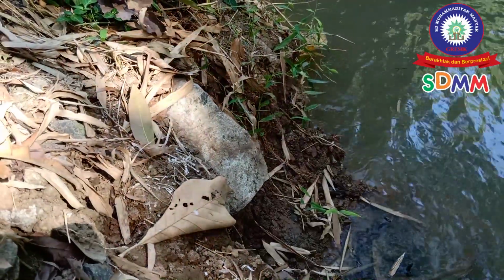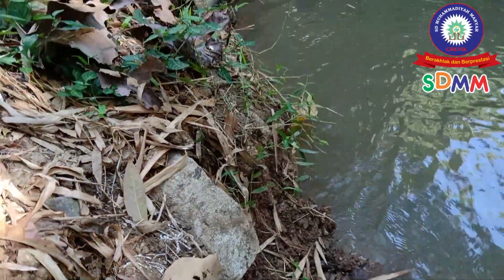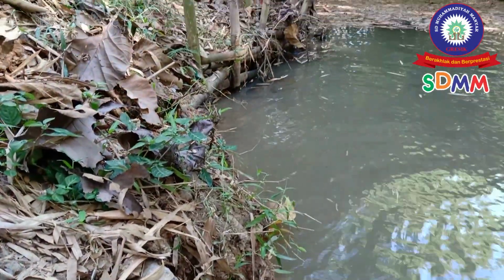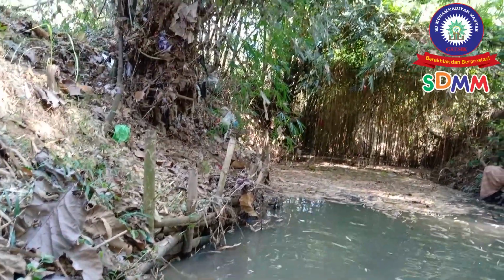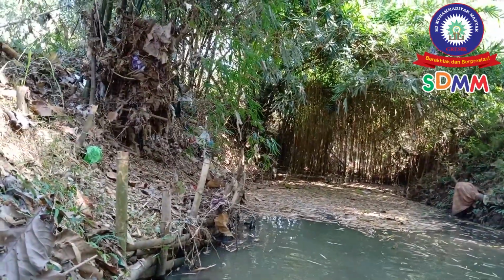Oh, finally we cannot find the water plant, but we can see there is a mangrove. It's like a mangrove tree. So we will go on to another place to find the water plant. Let's go.